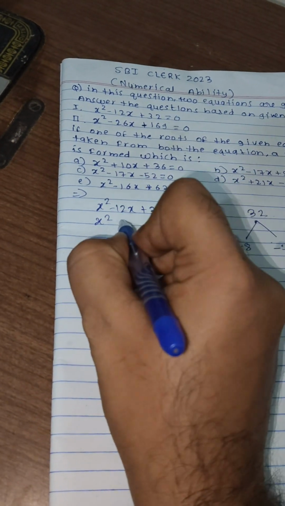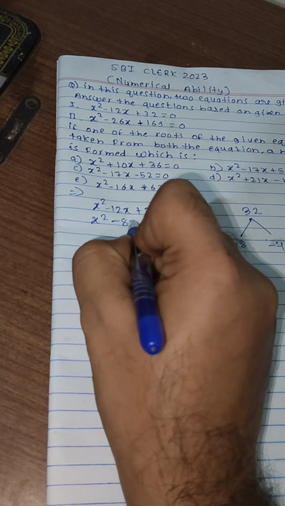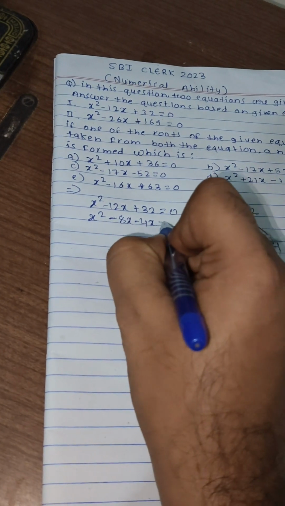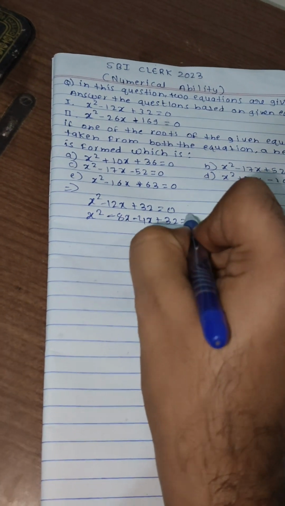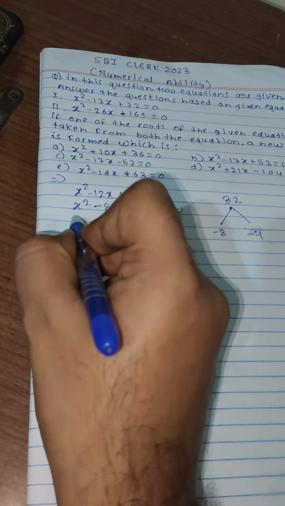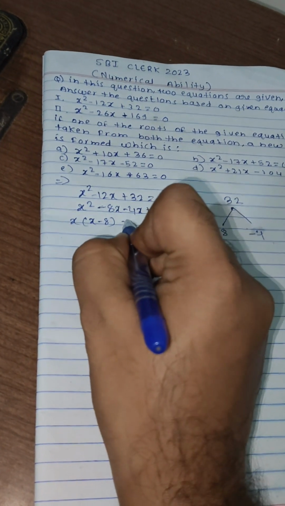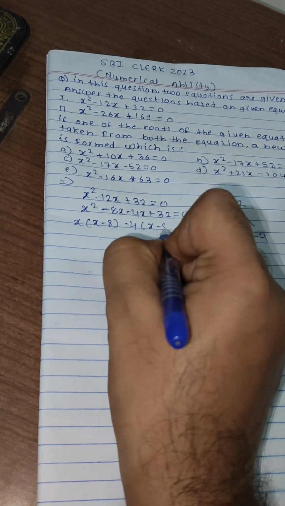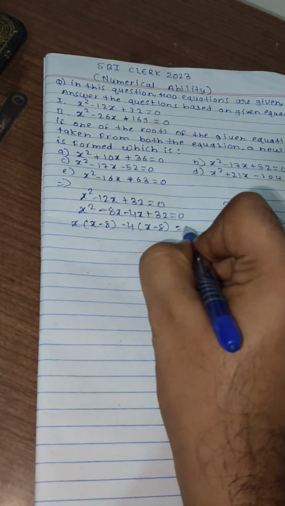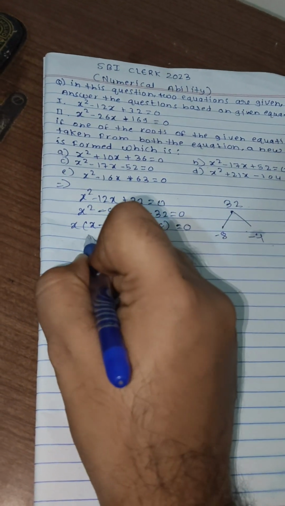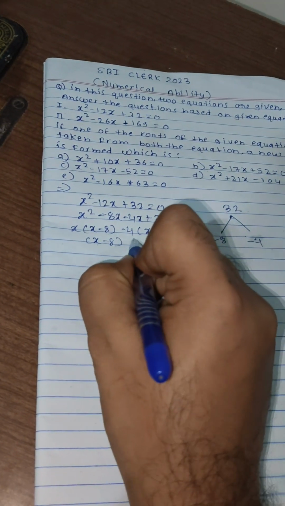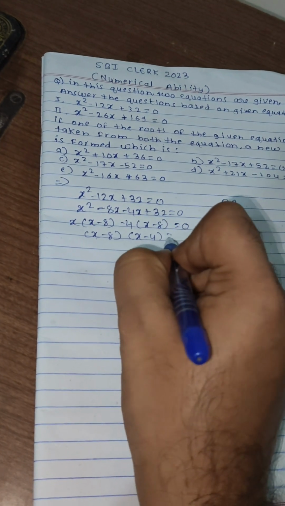So x square minus 8x minus 4x plus 32. Here we can take x common from the first two terms, x minus 8, and here minus 4 times x minus 8. So here x minus 8 is common and x minus 4 we can take.